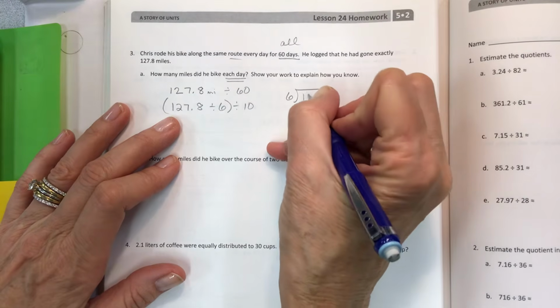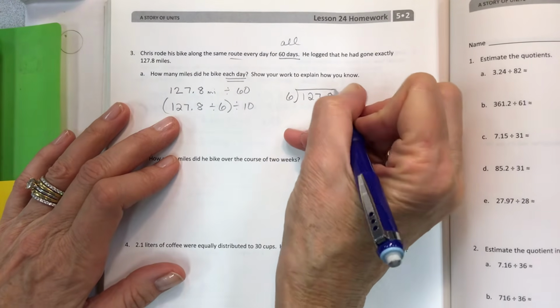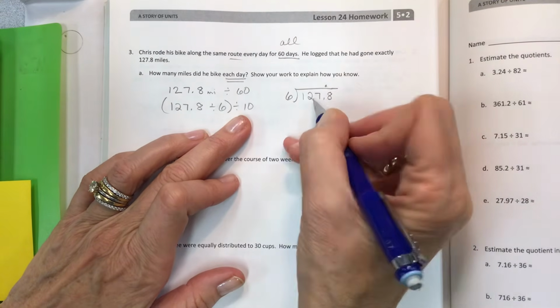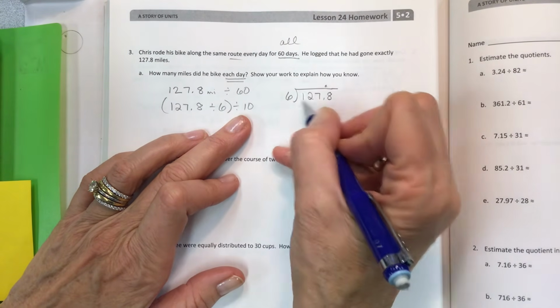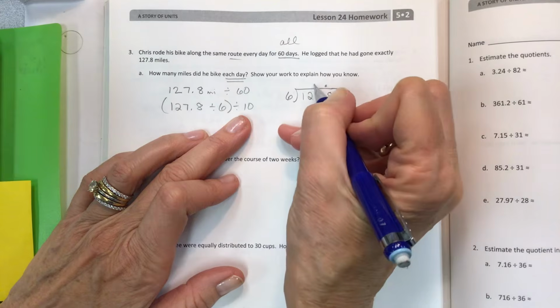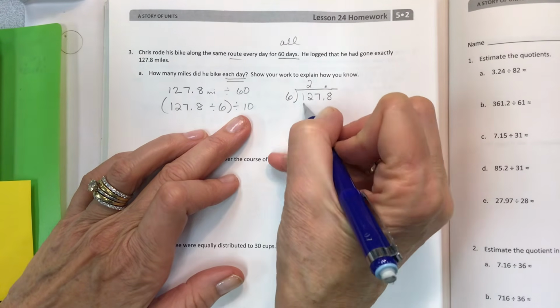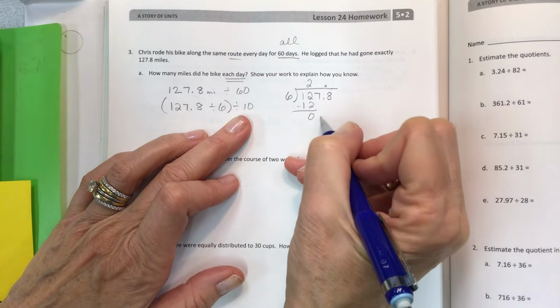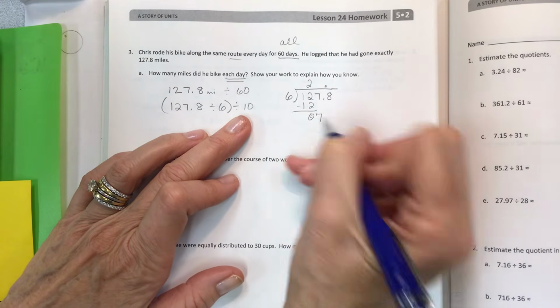And then do 127.8 to start, and then don't forget that step 2. This is pretty easy now that you kind of get used to it and know what you're doing. 12 divided by 6 is 2. 2 times 6, use the division family. Subtract. This is nice when we have a 0. You can put Bob there.